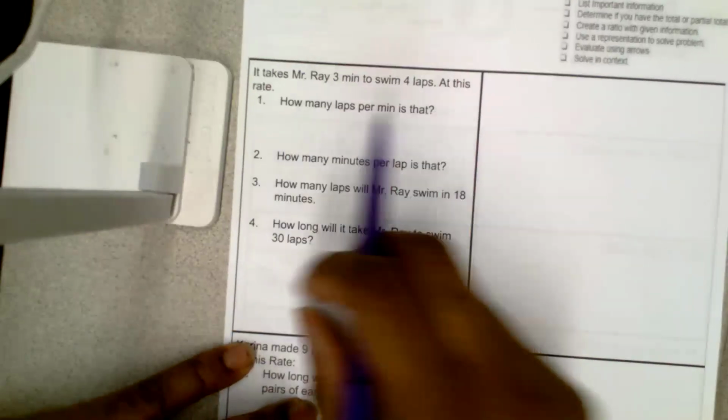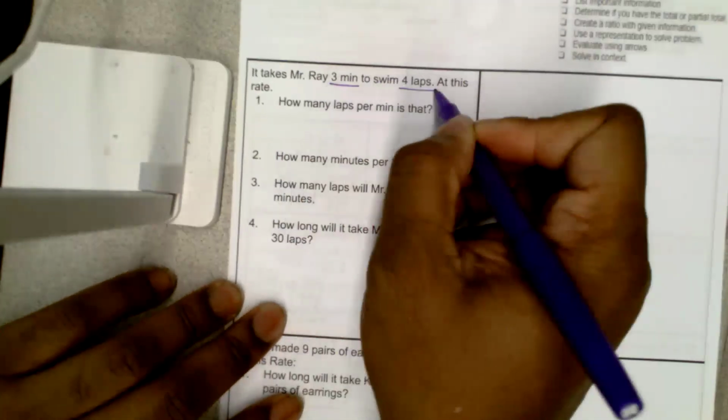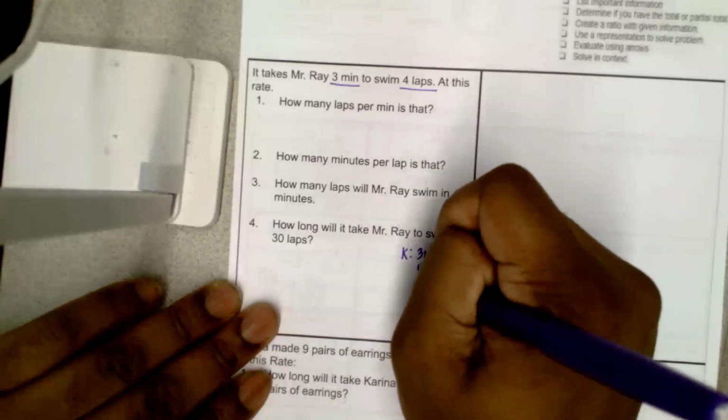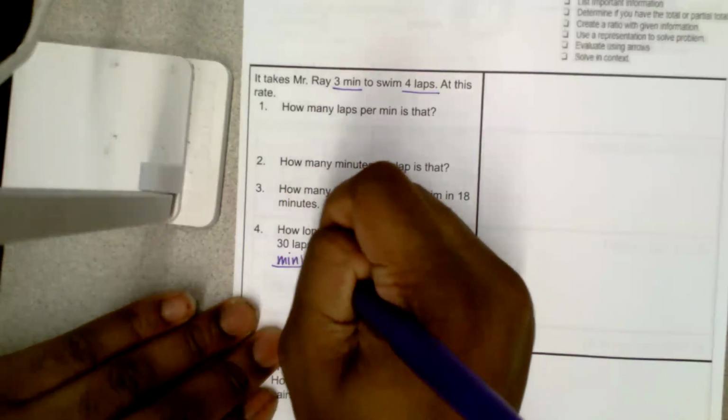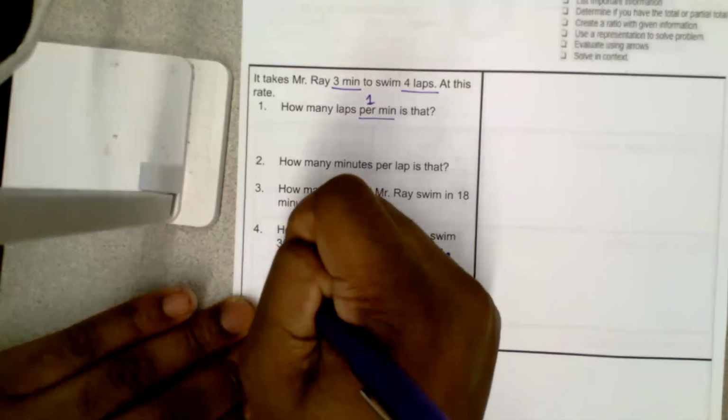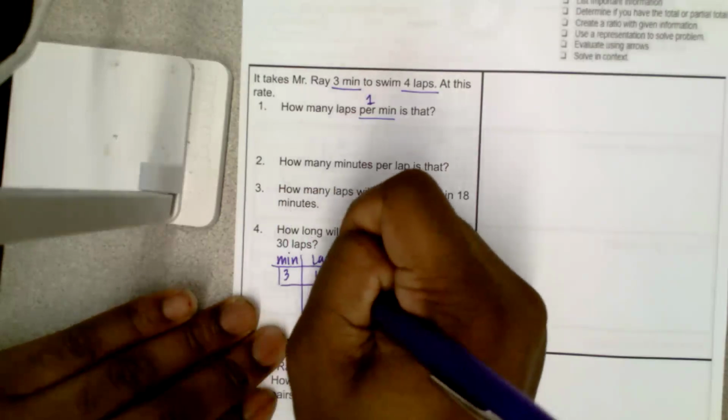Rates and proportion. So first, my way is going to be here, and your way can be here. So what do we know? We know it's 3 minutes to swim 4 laps. We're comparing minutes to laps. What are we finding? How many laps per minute, which is 1 minute? What do we know? 3 minutes, 4 laps. We always put what we know first. Trying to figure out in 1 minute.